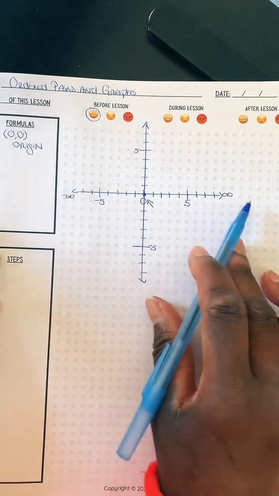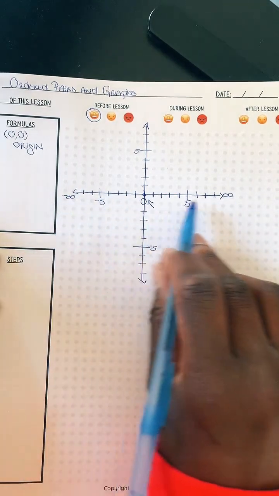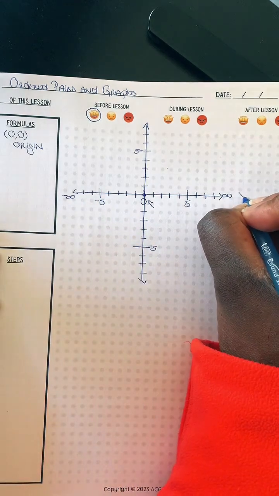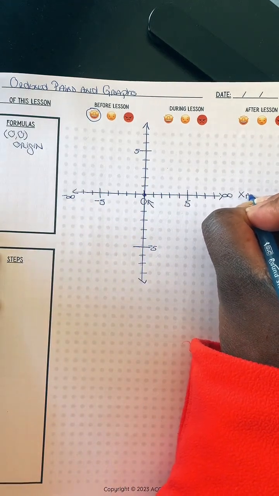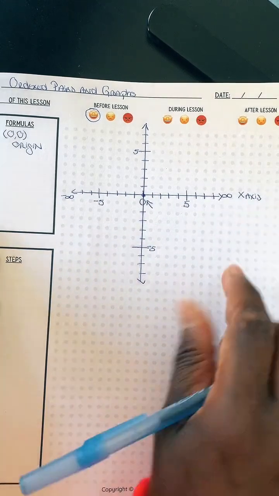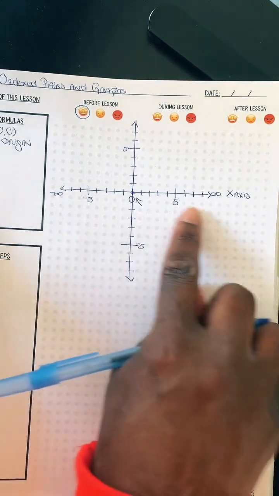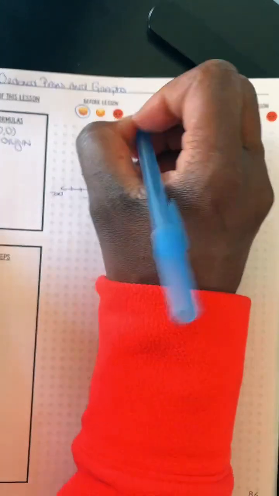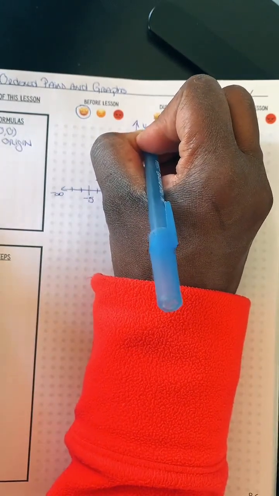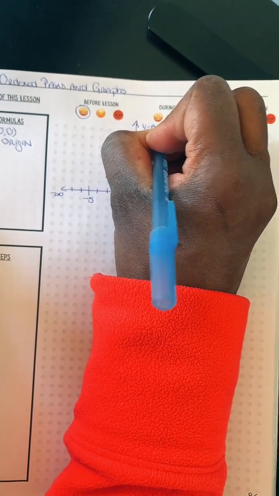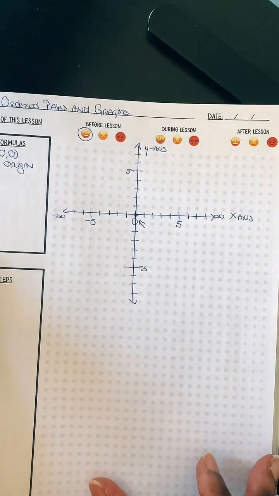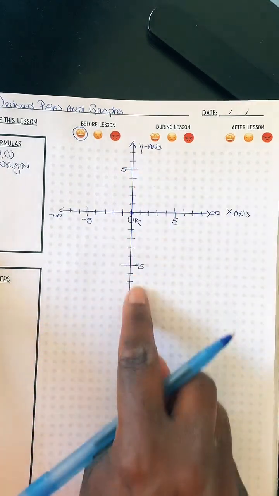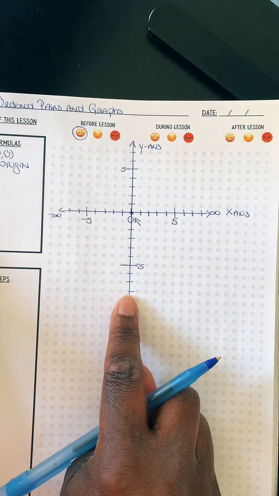So when we're looking at it, the number line that's going from left to right, that's your x-axis. Okay, so from left to right is your x-axis. Up and down, our vertical one, that's your y-axis. Okay, so left to right, your x-axis, up and down, your y-axis.